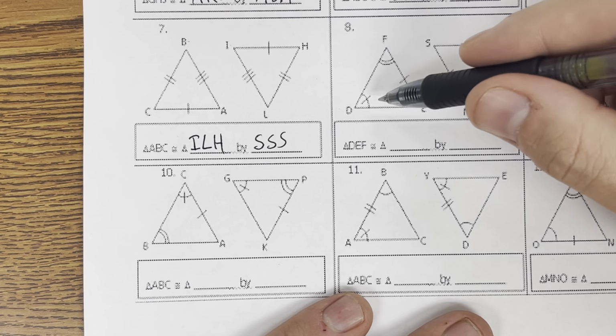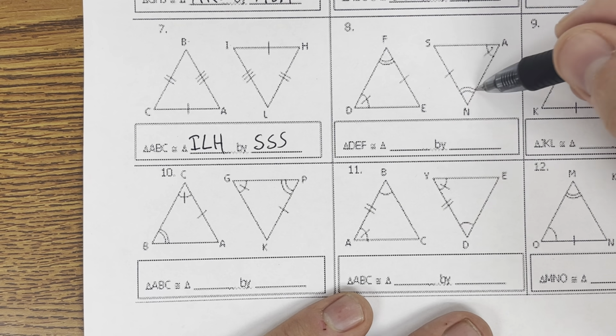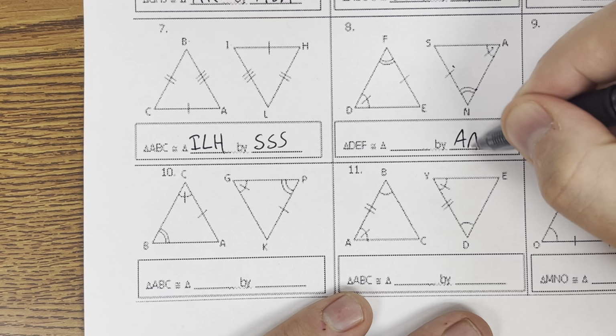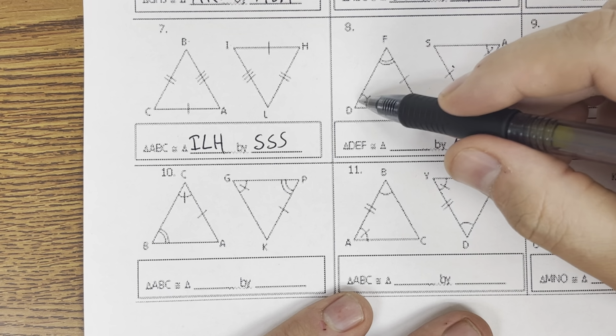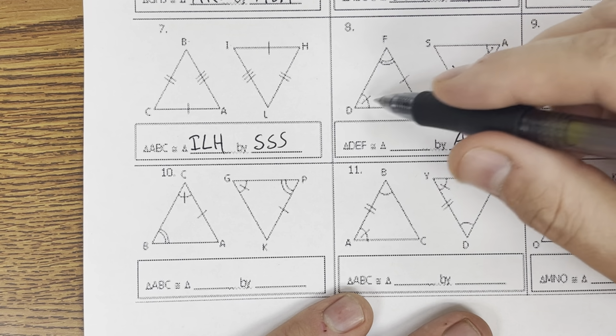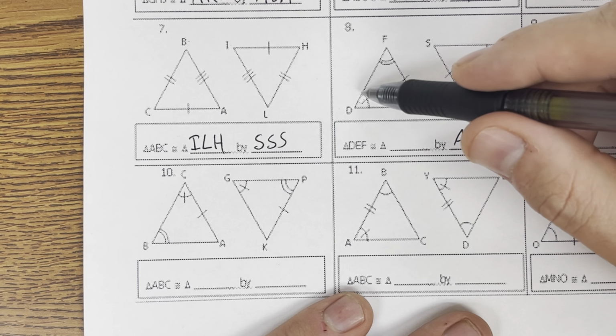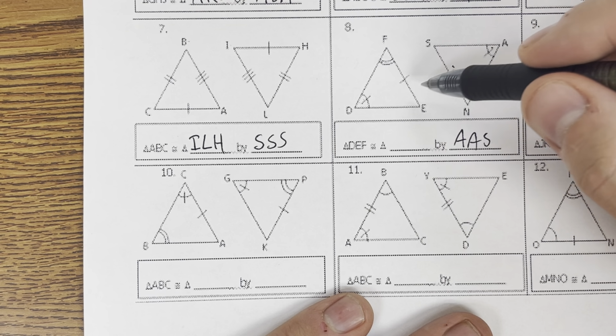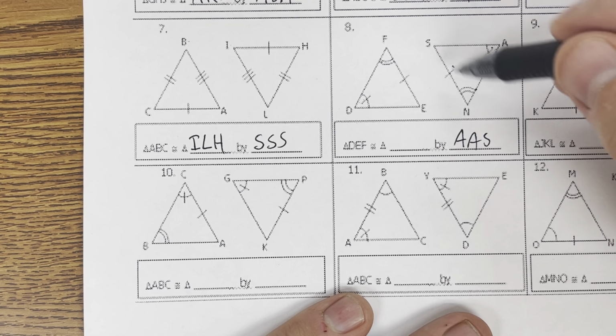All right, angle, angle, side, angle, angle, side. I work my way around the triangle. Angle, angle, side. First one's named DEF, so that's 1 tick mark on the angle to none. So 1 to none would be ASN.